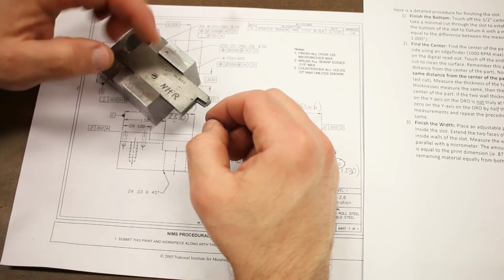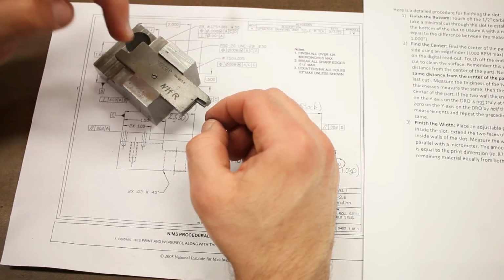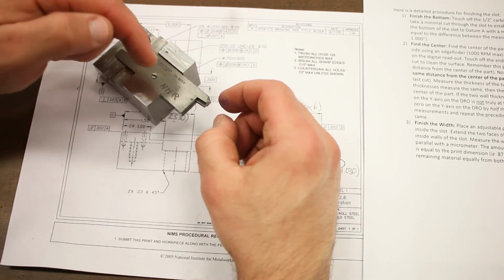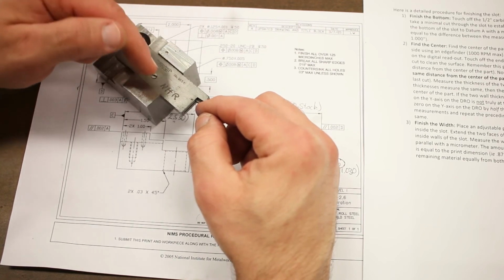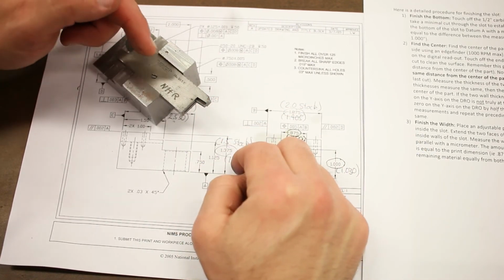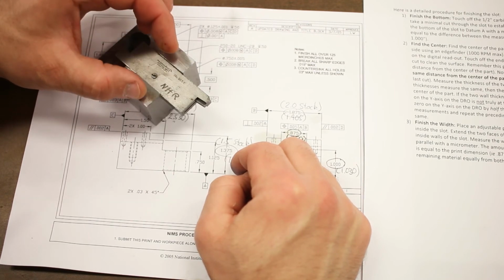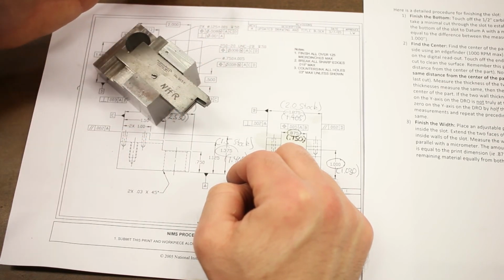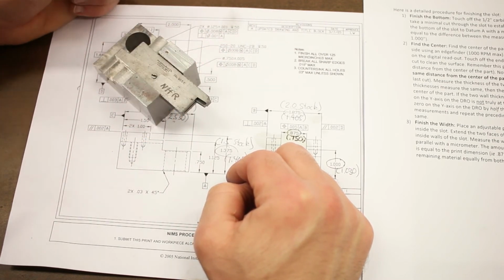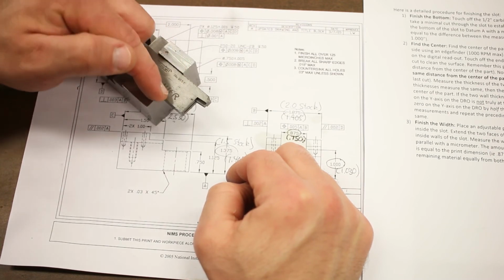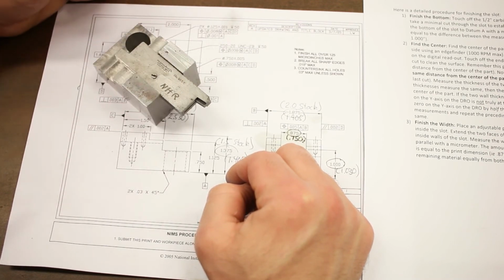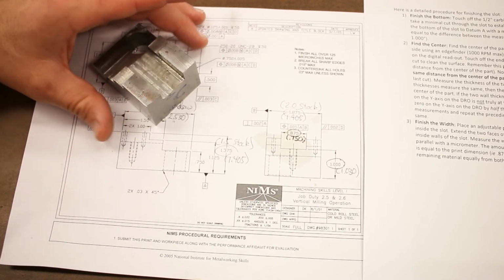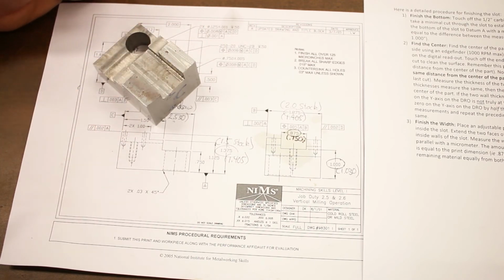So the way that we're going to get the final width on this slot is that after we get the slot center, we'll take a measurement over top of the adjustable parallel, and then however much more material we have to take to get to our .875 dimension, we're going to take that equally off of both sides so that we get the right size and we keep the slot center. So if this reads .865, for example, that's 10 thousandths shy of the slot width, and so we're going to take 5 thousandths off of both sides according to the digital readout. Hopefully that makes sense. If it doesn't, hopefully it will in just a moment when I walk through it step by step on the machine.